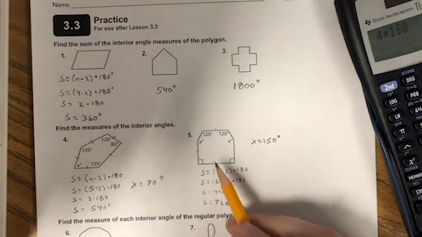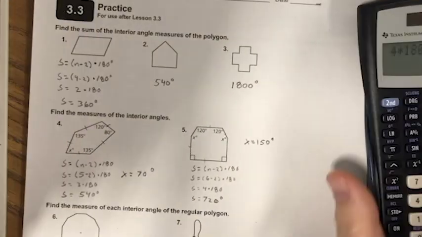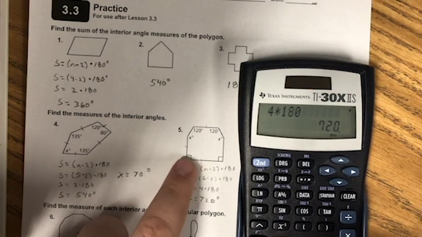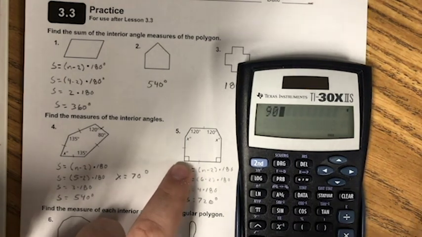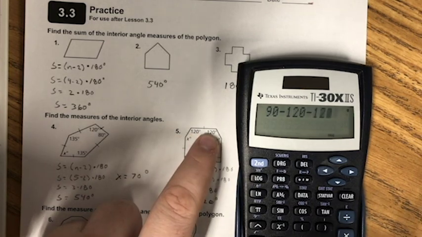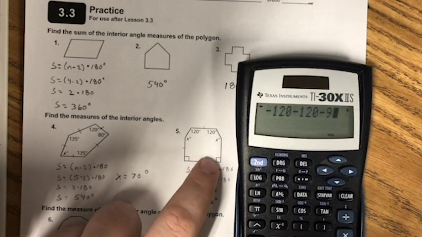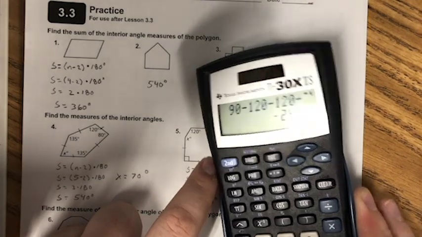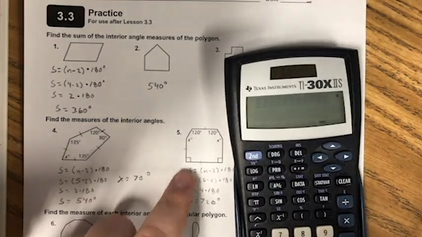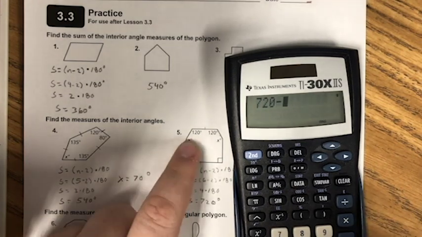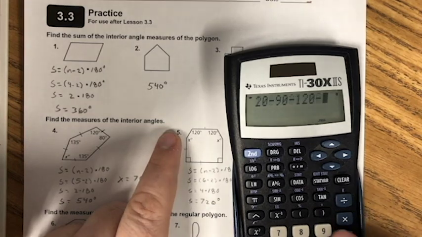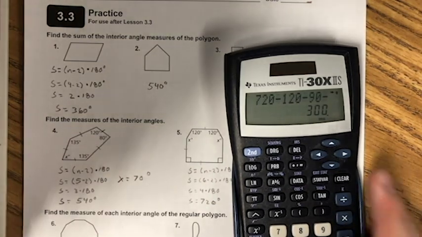But now we need to figure out what's going on. So let's get rid of some things. We know that we can start with 720, and we're going to subtract 90 minus this 120 minus that 120 minus the other 90. And that tells me, whoops, that's not right. Let's try that again. It tells me that Mr. Lewis hit a button wrong. 720 minus 120 minus 90 minus 120 minus 90, and it gives me 300.